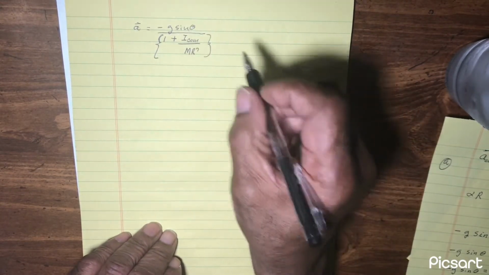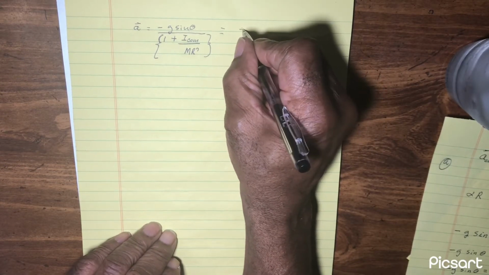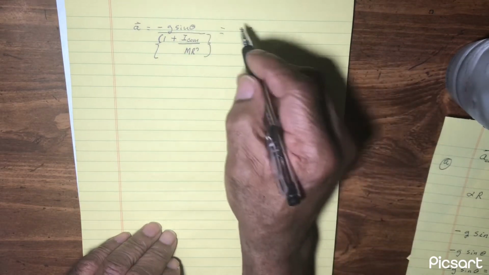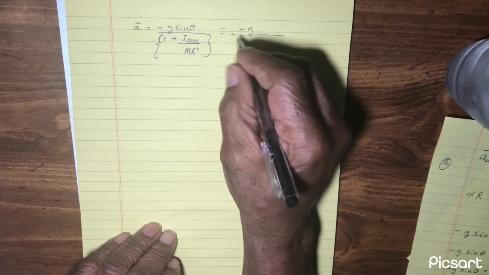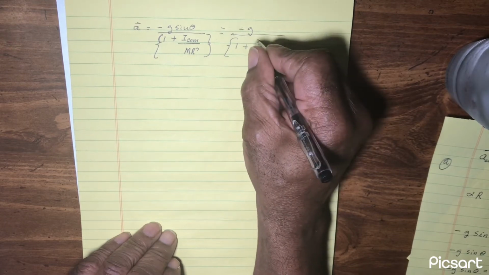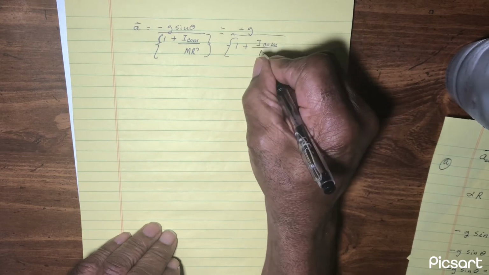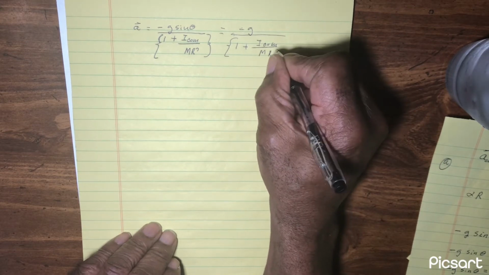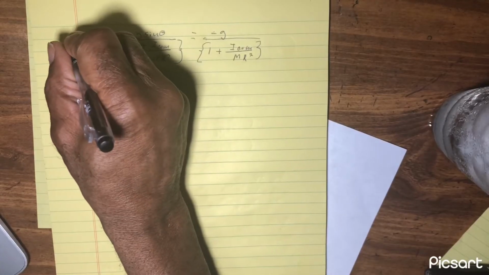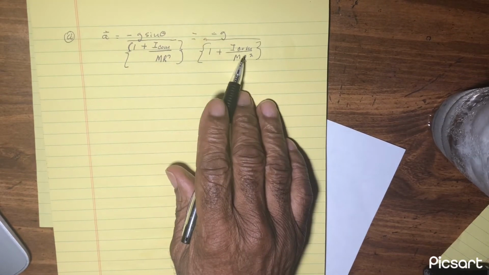And this would go to minus g over 1 plus I center of mass over m r squared, because the sine of theta, 90 degrees, is just 1. So a is, what is the magnitude of the linear acceleration?